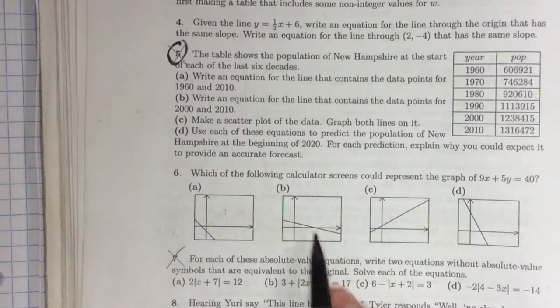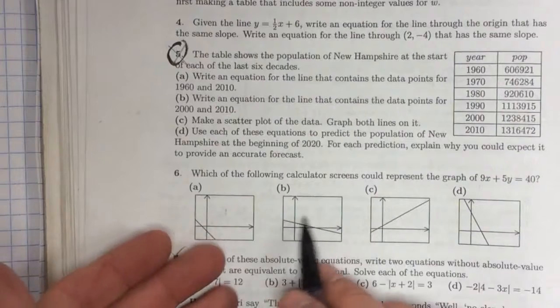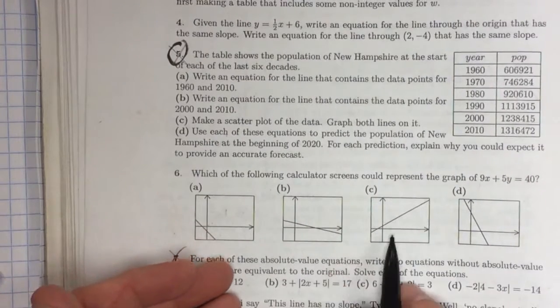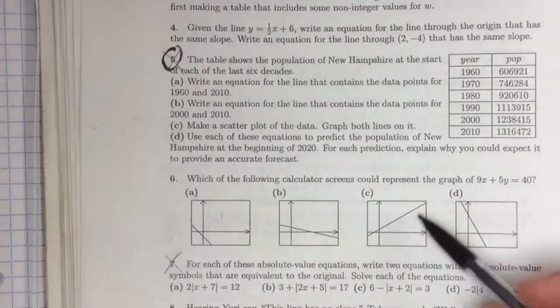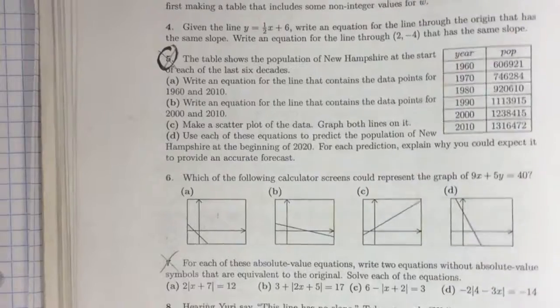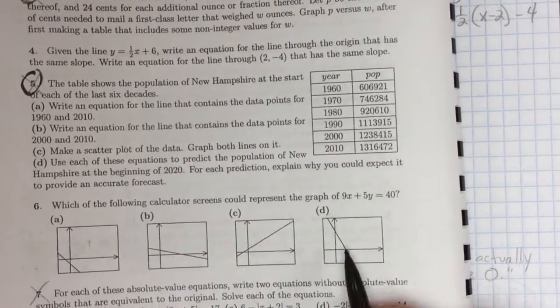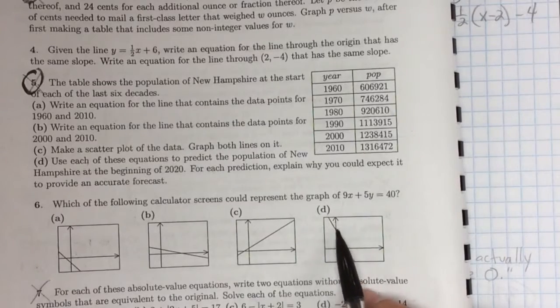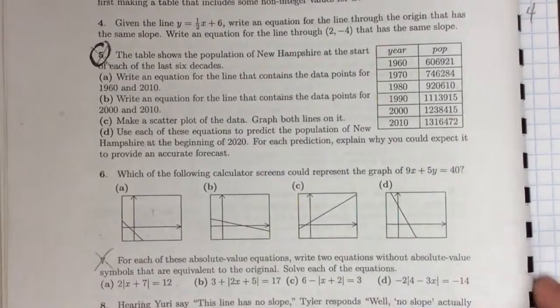B, we just figured out. It has a positive y-intercept and a negative slope, so you're going to be able to make the calculator screen look like it. This one, does it have a positive y-intercept? Yes, but does it have a negative slope? No. There's no way you can make the calculator screen look like that. The line does not have a negative slope. And we clearly saw that this one could be created. It has a positive y-intercept and it has a negative slope. So that's that. The answers are it could be B or D.